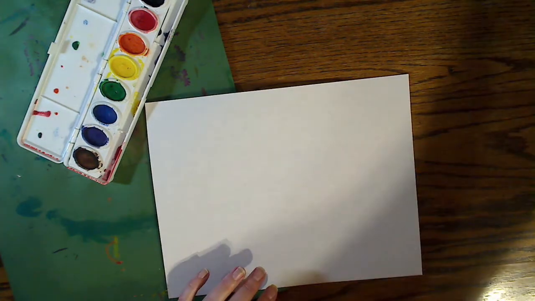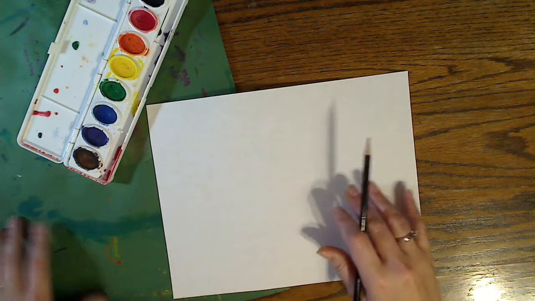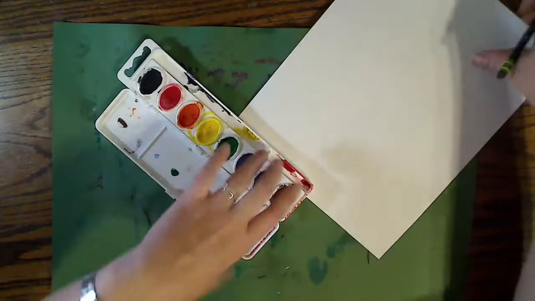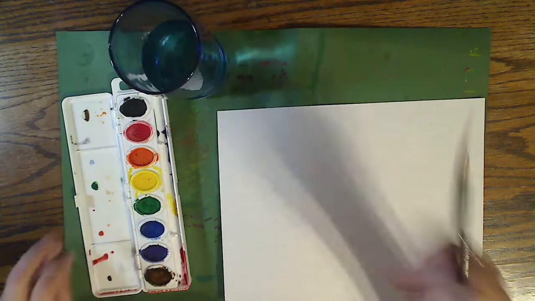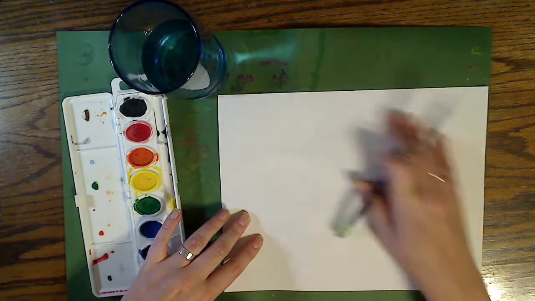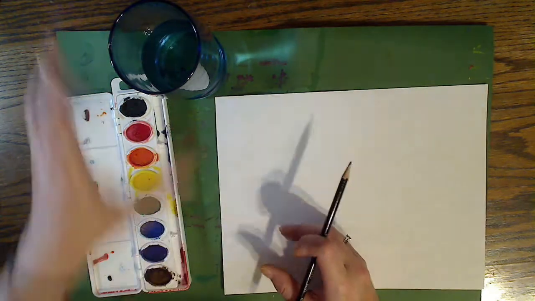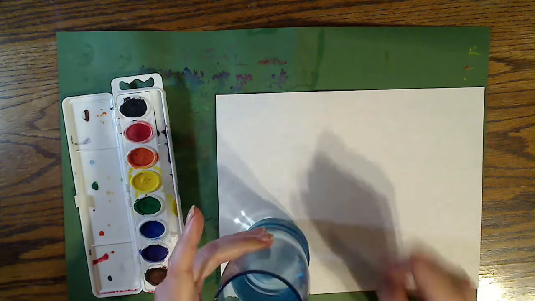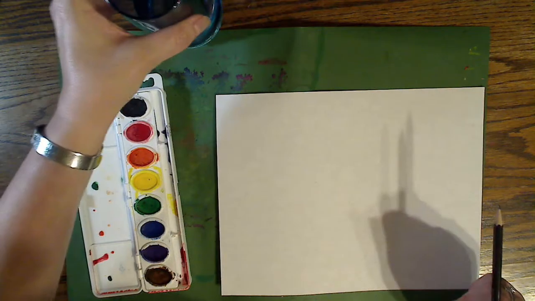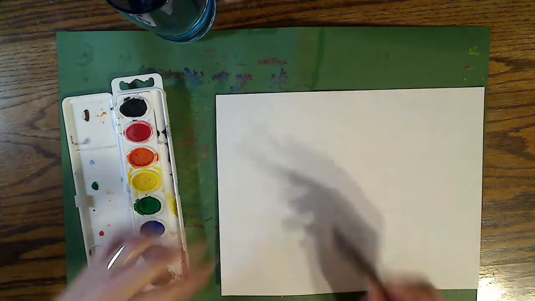If you want to draw out your planets first so you know what size they're going to be, that is a pretty good idea. Here we go. And I know I want to have some bigger ones and some smaller ones. You can always take an object, put it down, and trace it so that you get a nice good circle. I'm just going to freehand my circles.